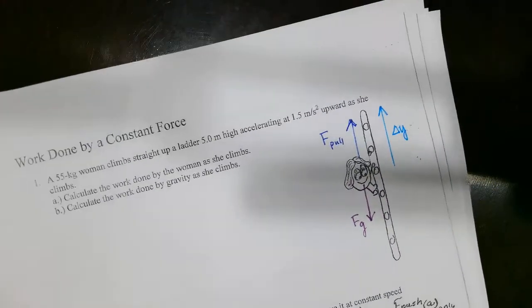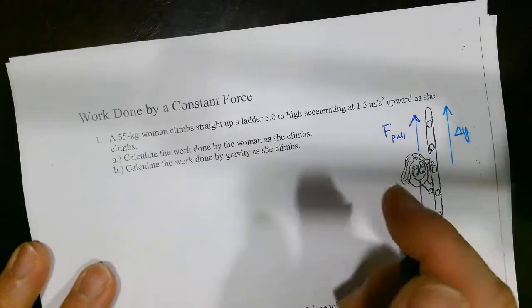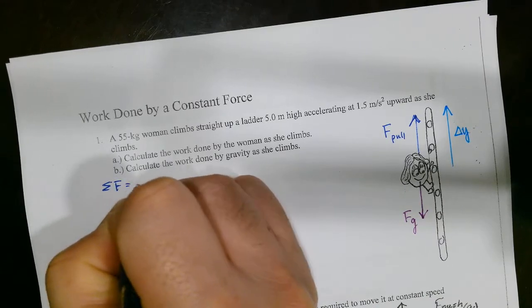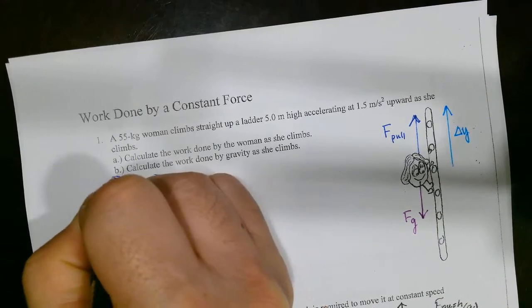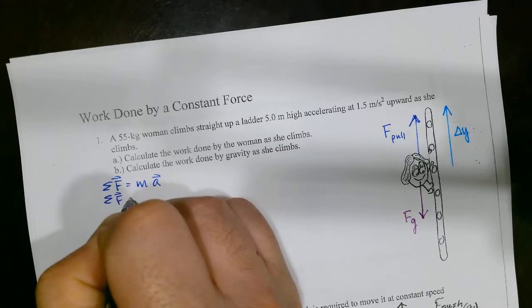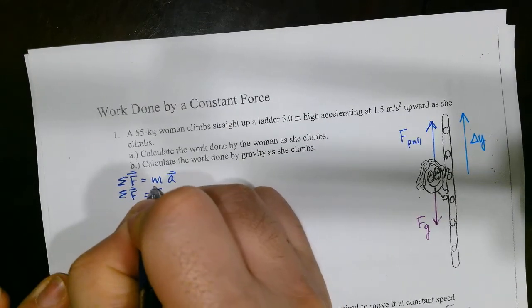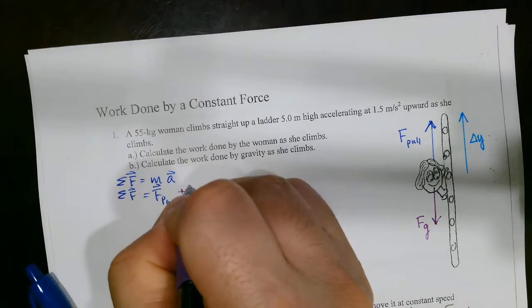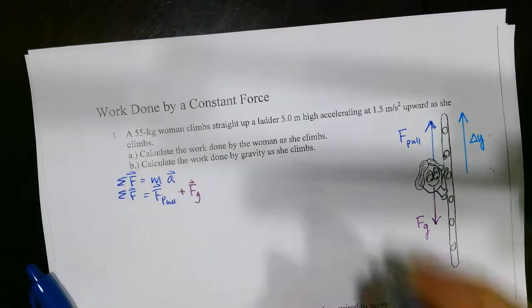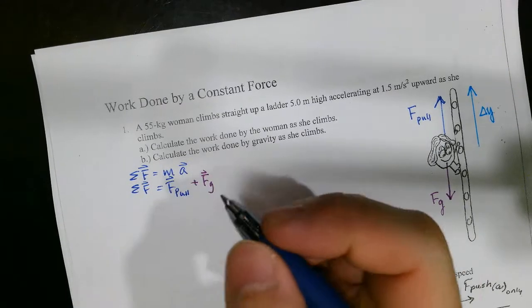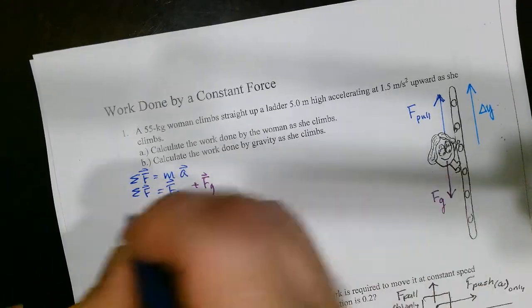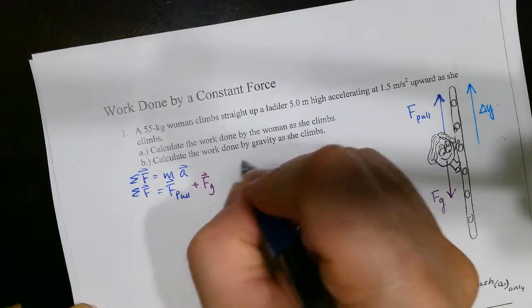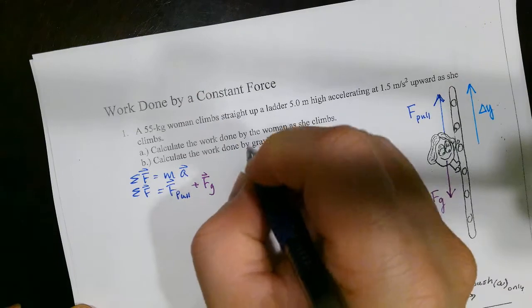So we could start out by saying sum of all forces is equal to ma, and then sum of all forces is equal to F pull plus Fg, right? So we can simply say Ma, well, why don't we just put it on here to save some room.